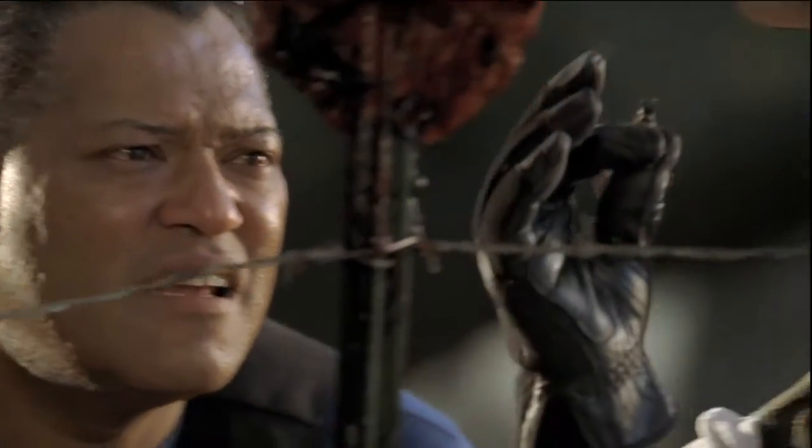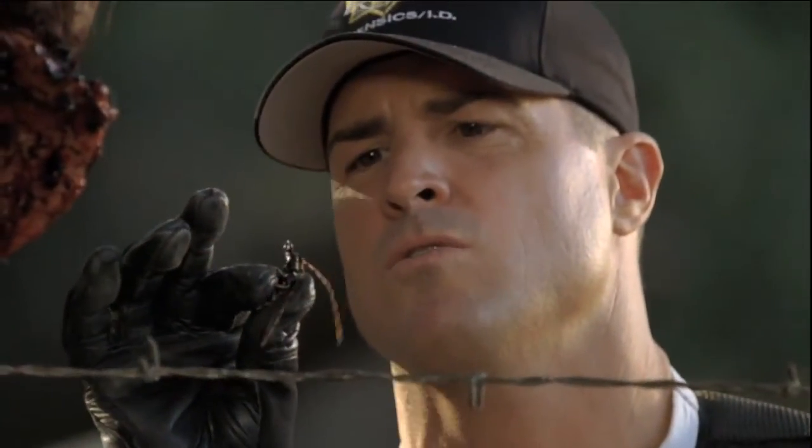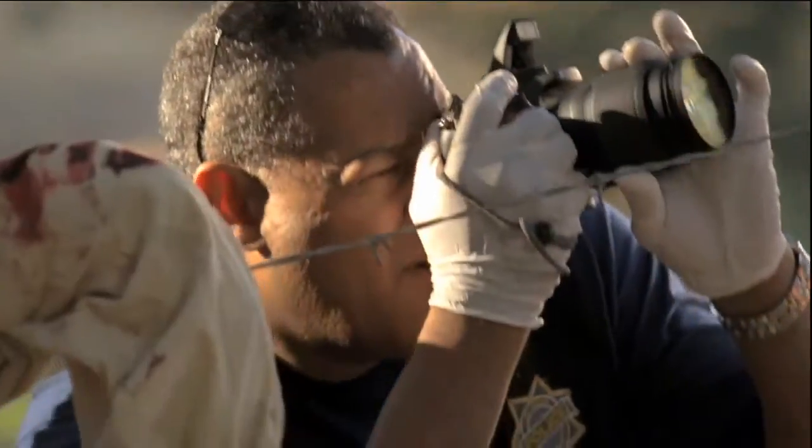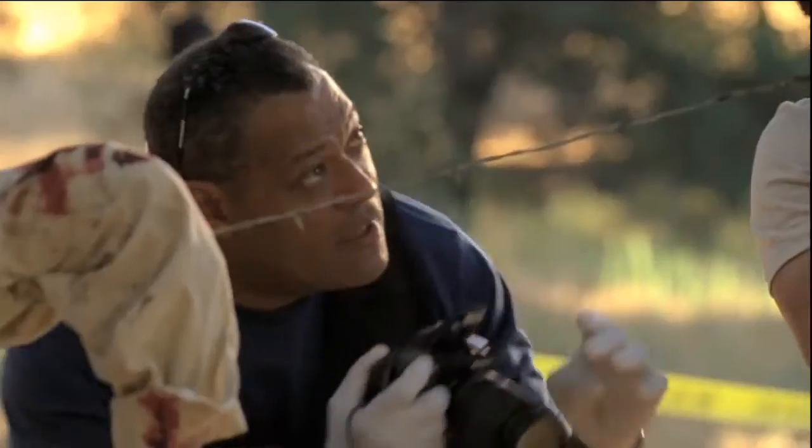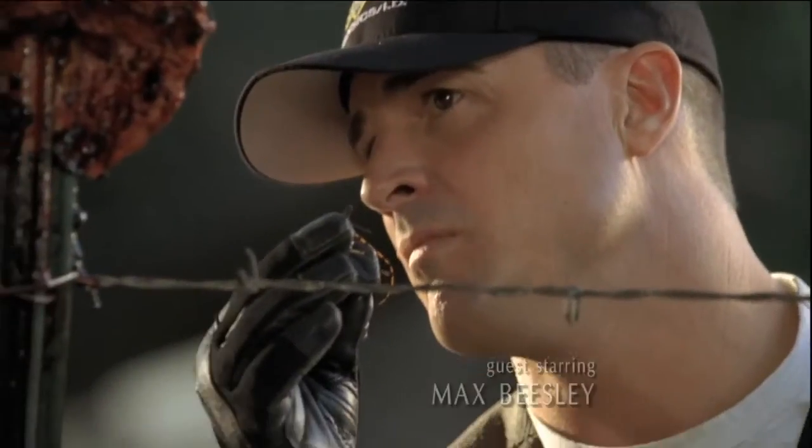What is that? That is a longhorn beetle. If there's something else in his mouth and it's not moving.